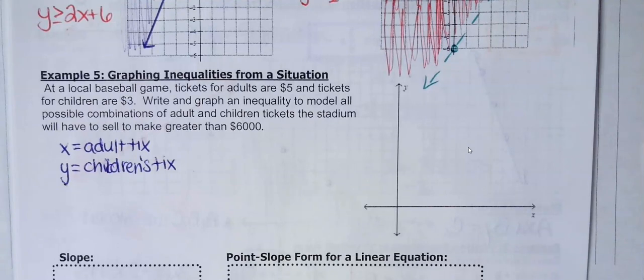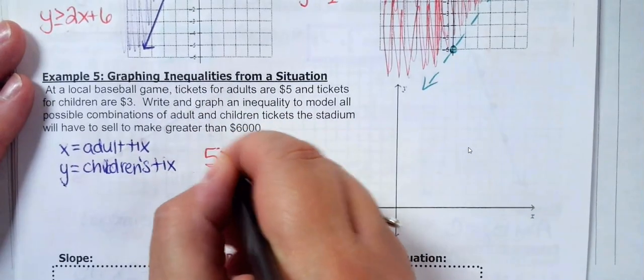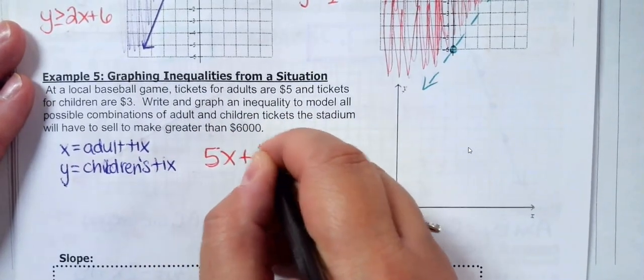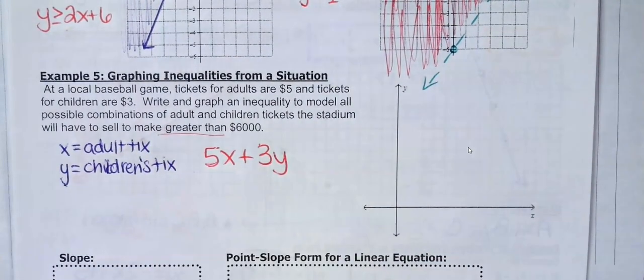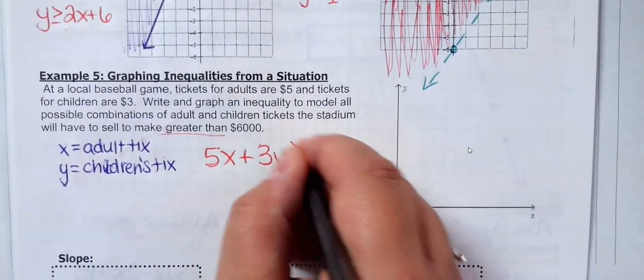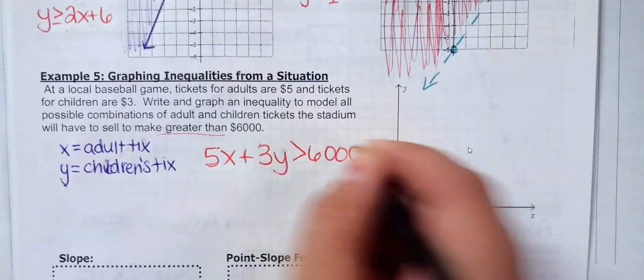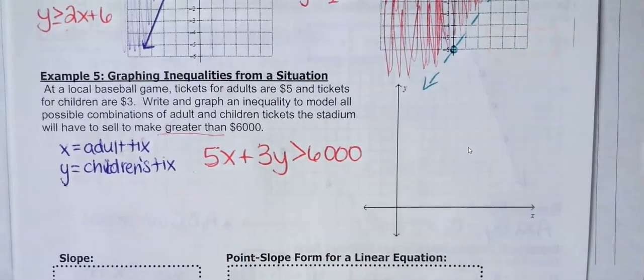5x plus 3y is greater than or equal to 6,000. Perfect. Okay, 5x plus 3y. It says make greater than, so maybe I would just do a plain greater than symbol instead of greater than or equal to, but that's okay. I'm just worried about the structure here.